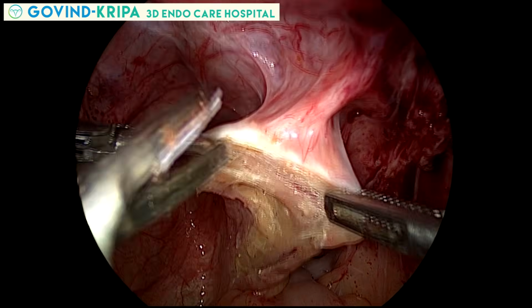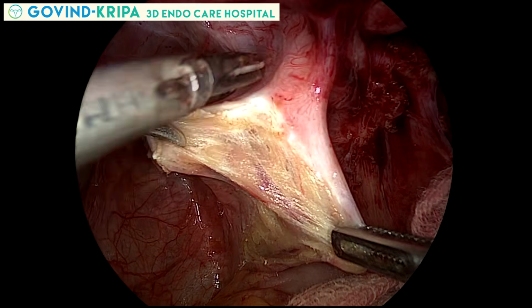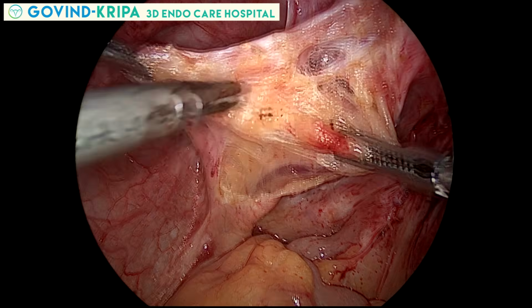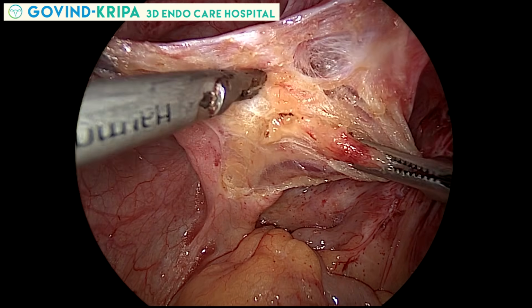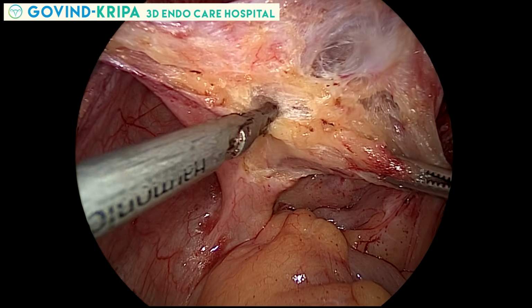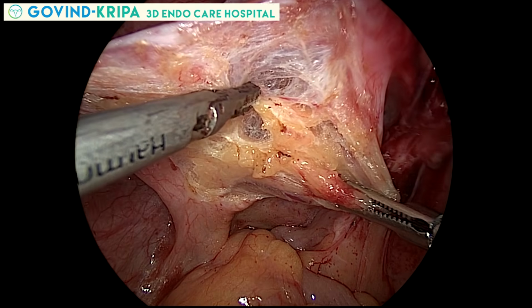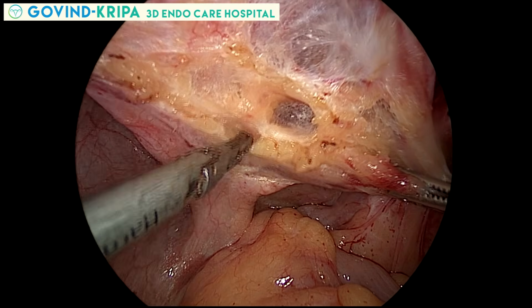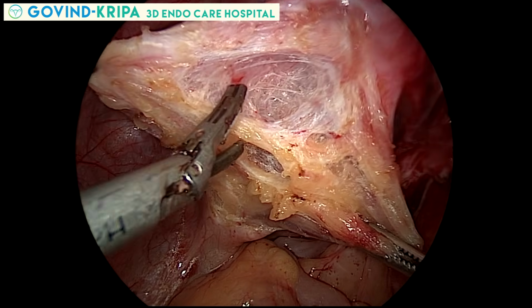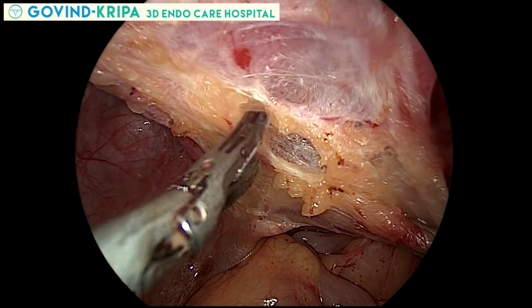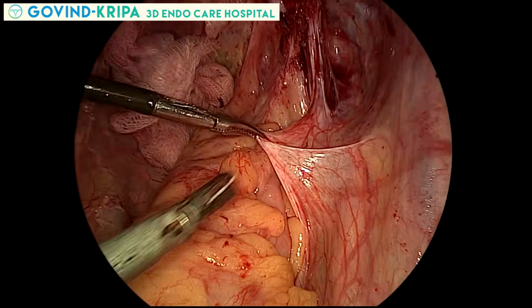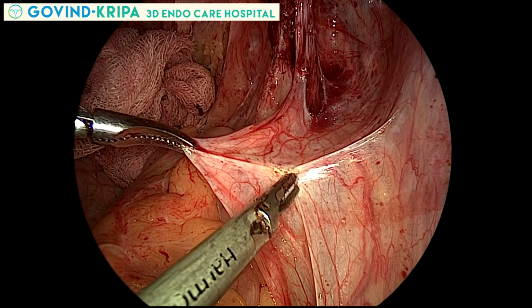Traction and the counter traction is essential to navigate into the proper plane. Similar steps are performed on the right side.